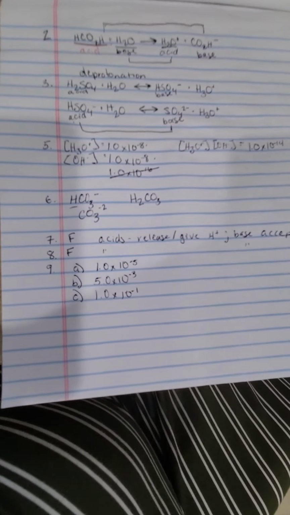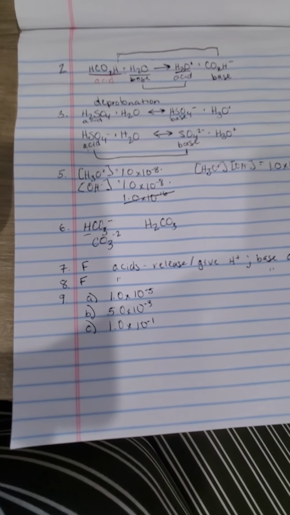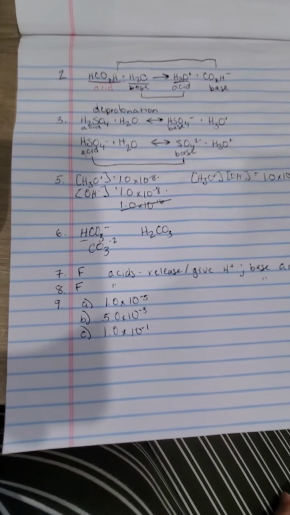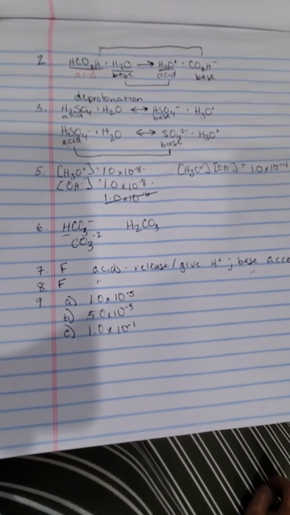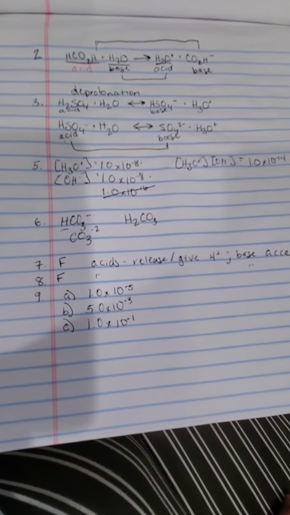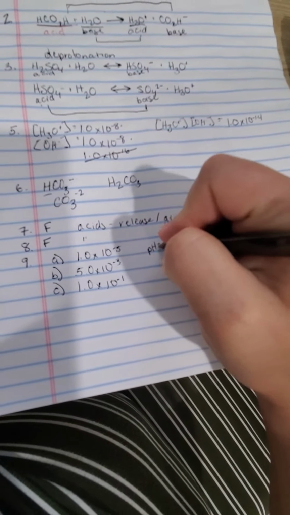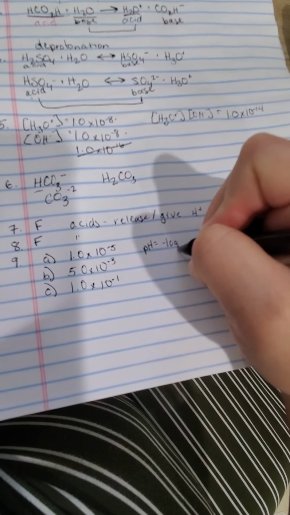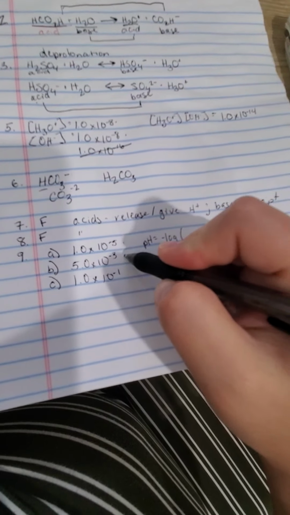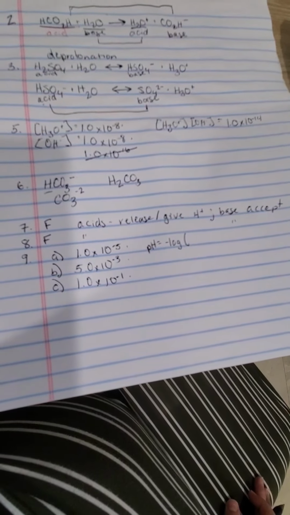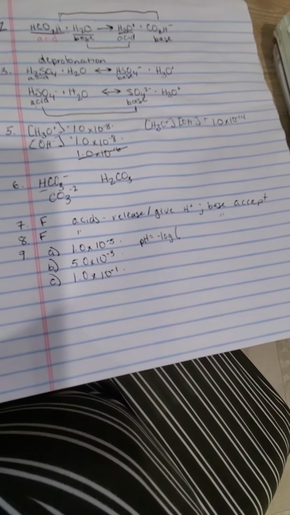Okay, for number 9, I didn't realize that A and D were the same exact numbers, so you do not have to do both of those, just do A. These ones are asking you for the hydronium ion concentration and the pH of each solution. Our equation for pH, you guys remember, is the negative log of your hydronium ion concentration. Now I will tell you all these numbers here are your hydronium ion concentrations, so you don't really have to do that part. Just use these to plug in to find your pH.